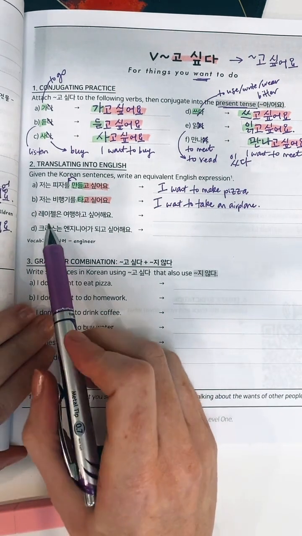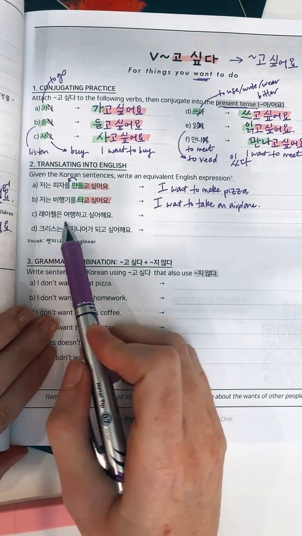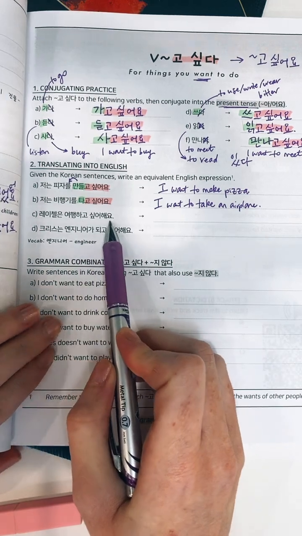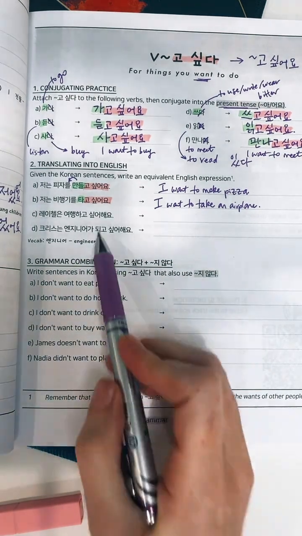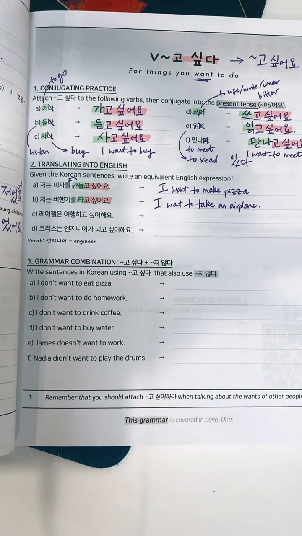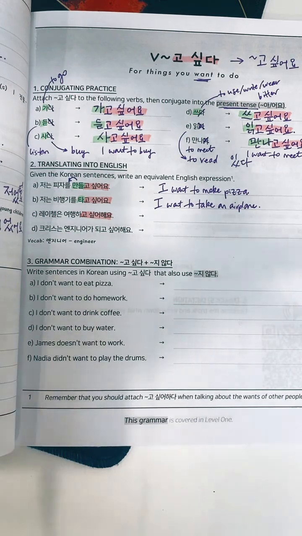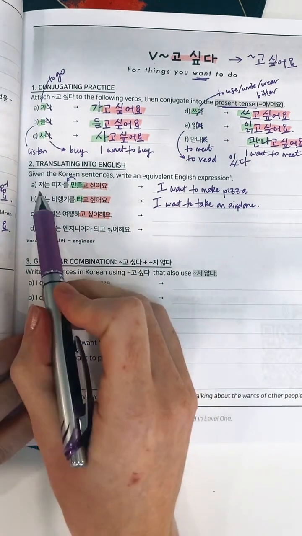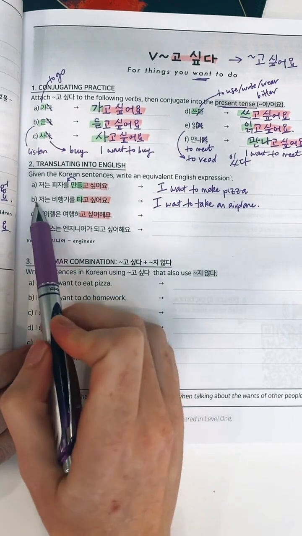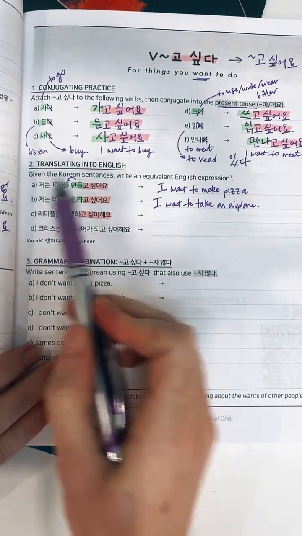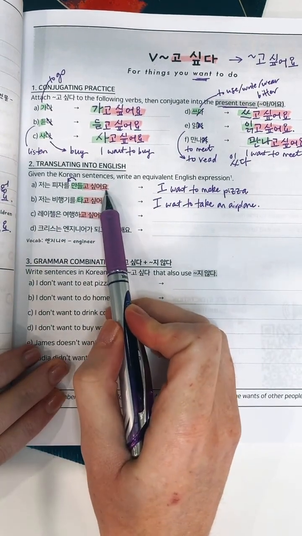All right, C. 레이첼은 여행하고 싶어 해요. So what's going on here? This 고 싶어 해요 thing. Be careful about this. This is a little trick that can sort of catch you out. Notice how in these sentences we're talking about 저는. You're talking about yourself. So 싶어요 is appropriate.